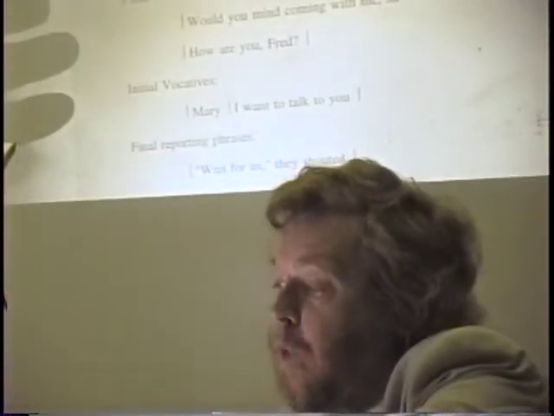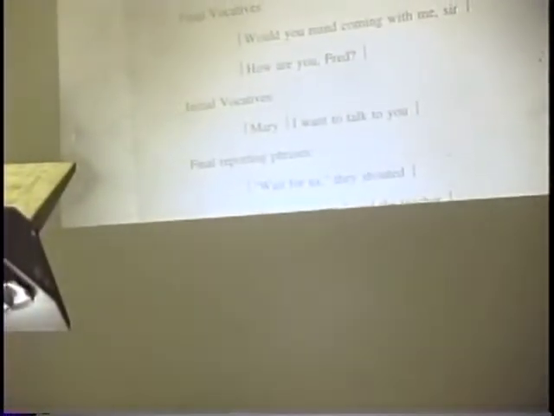Now, reporting phrases, if they're final, tend, again, to be part of the same word group as what went before. So not to be split off from the rest of the utterance by putting a word group boundary there. So, wait for us, they shouted. Not, wait for us, they shouted. That would be two word groups, but much more likely with one word group.